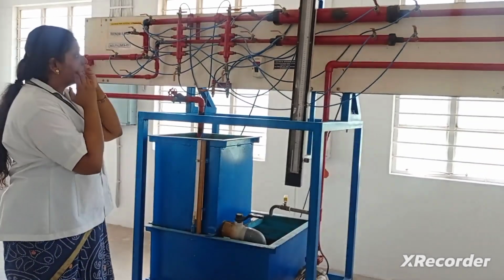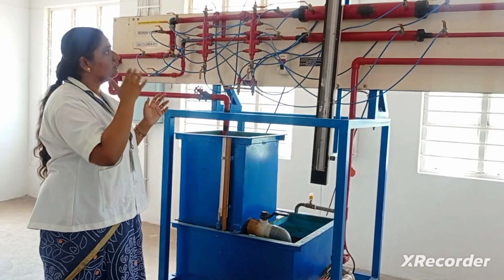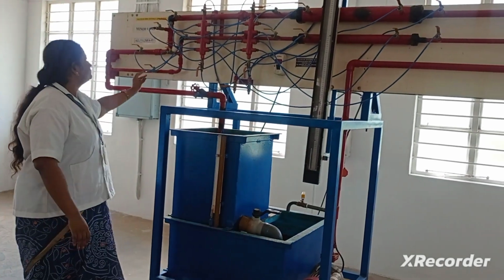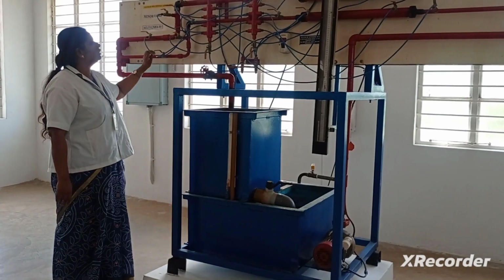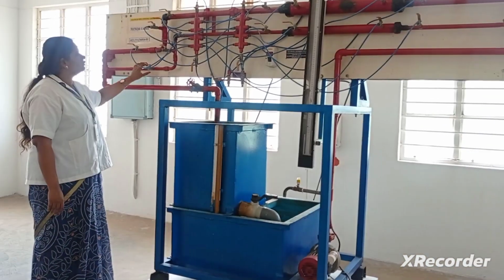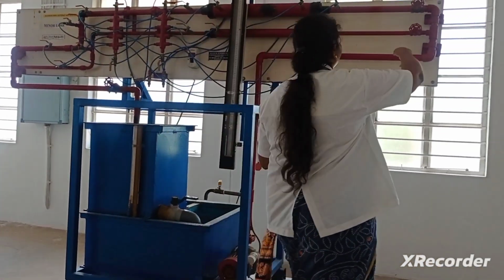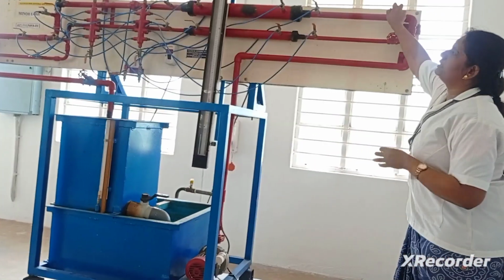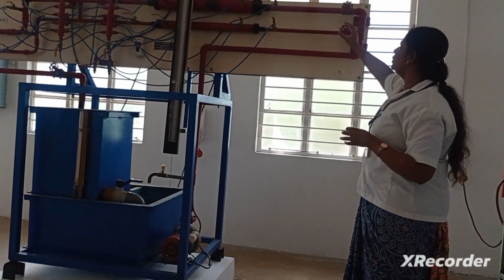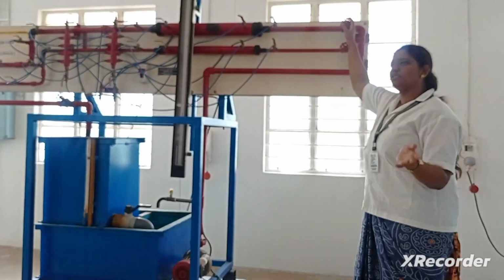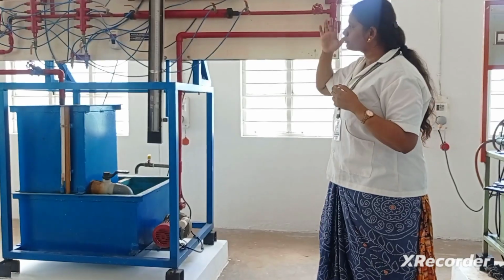First, we are going to take different kinds of readings for calculating values. First, we have to take it for these two, which are called the small bend and the large bend. First, we have to take the calculation for the small bend by opening this inlet valve and closing this outlet valve. For the smaller bend, we have to open this valve and close this valve. For the larger bend, we have to close this valve and open this valve.